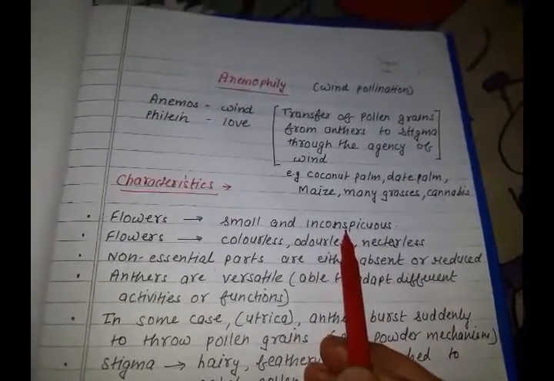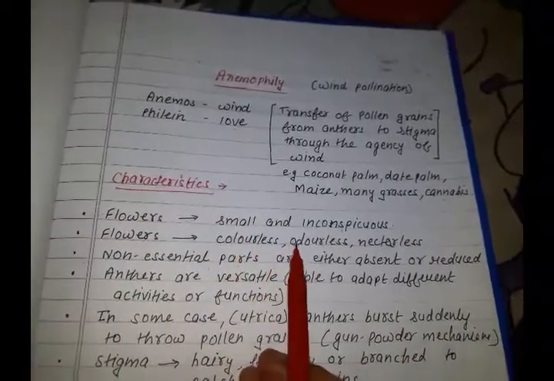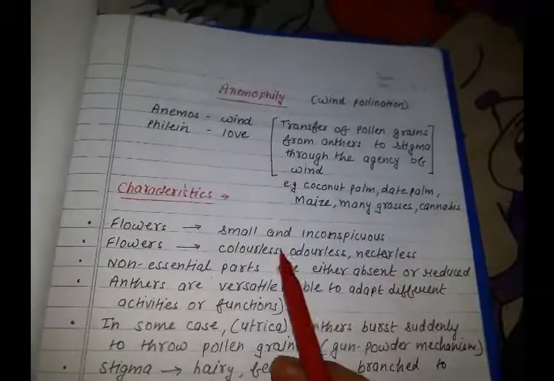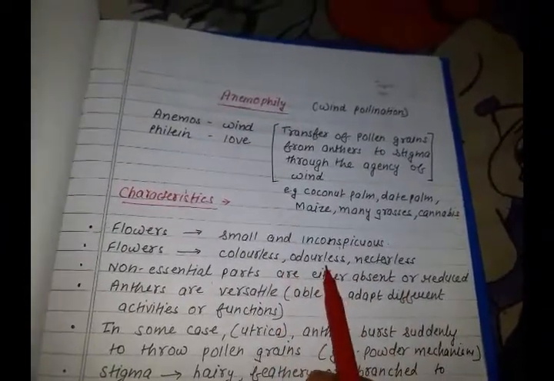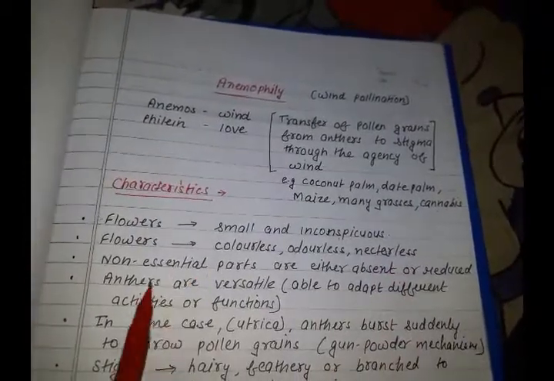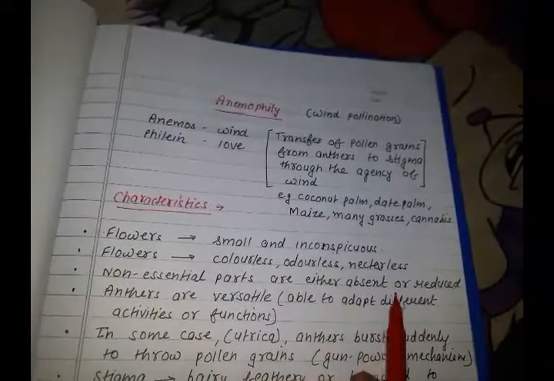Fine. Secondly, flowers don't have any color, they don't have any smell, and they don't produce nectar. So they are colorless, odorless and nectarless. Fine. Third is the non-essential parts are either absent or reduced.